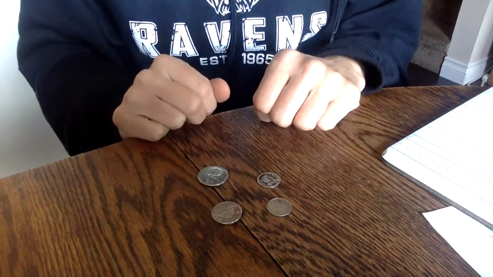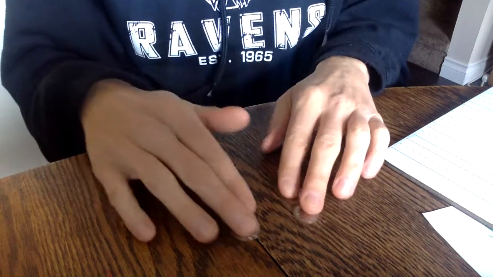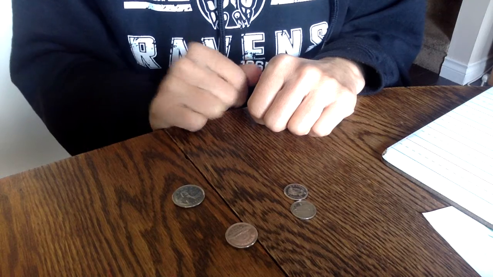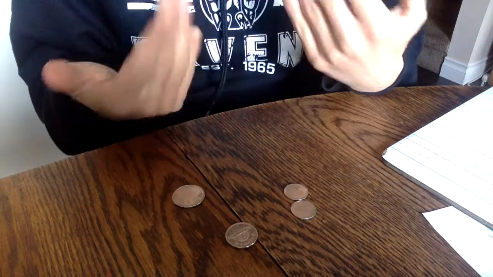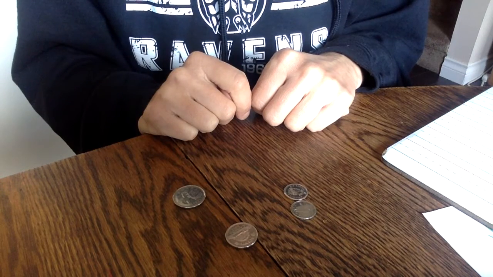I can look at it lots of different ways. I can do what I did before, and of course I'm going to separate them into their own group so I can start to count. Always start with a bigger number. For me, that's my strategy. That helps. So I'm going to say 25 cents first.